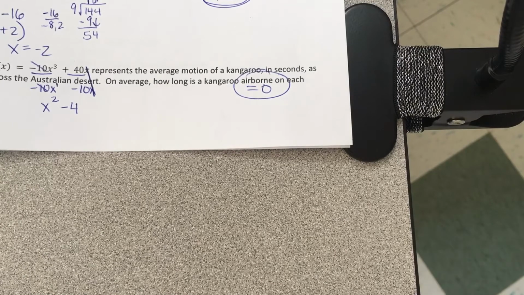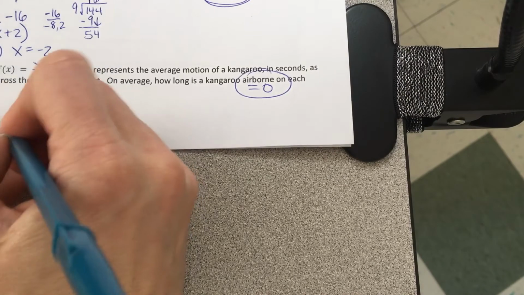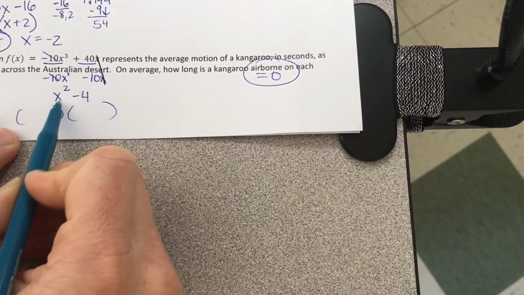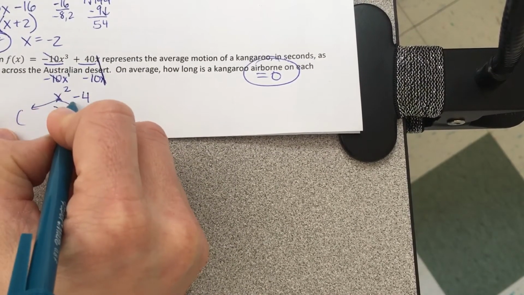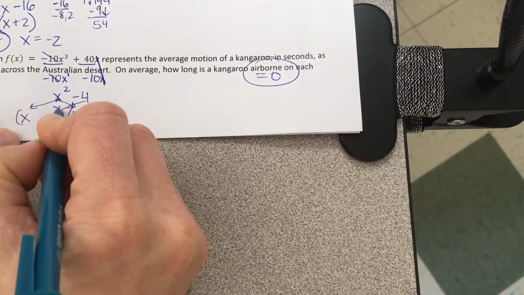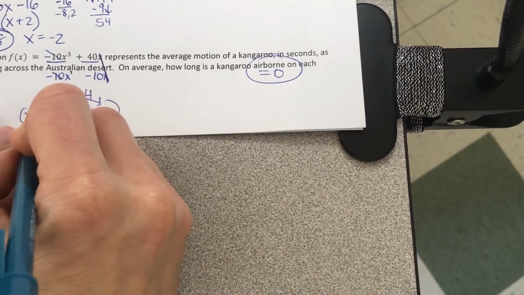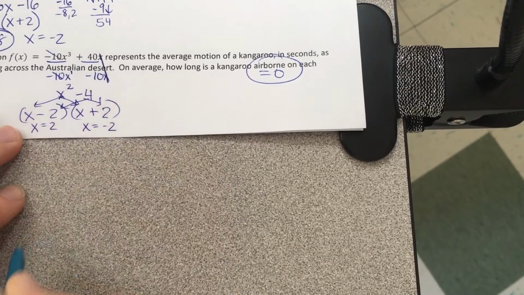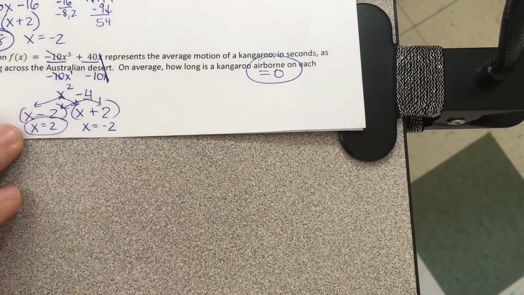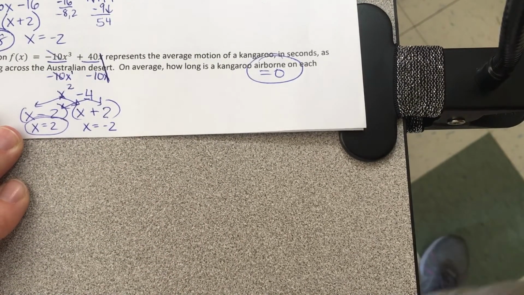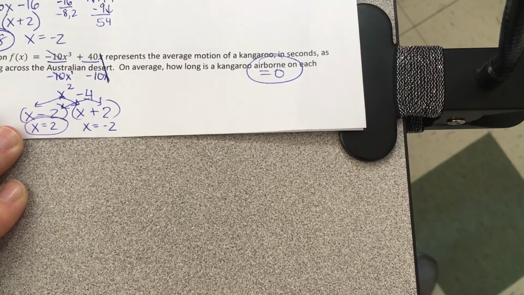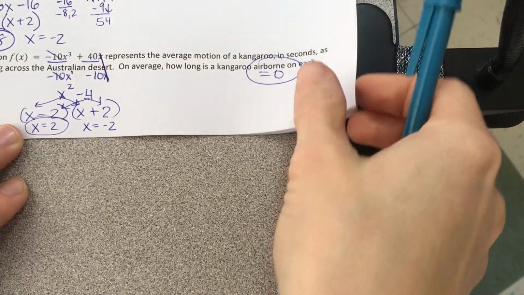All right, are you ready to set that one equal to 0? Yes. This one is a dose one. Okay, this one is a dose. This one will split. And one way I know that is because I still have x squared. So how does x squared split? X and x. Okay, how does 4 split? Minus 2 and plus 2. Okay. All right, so I get x equals 2, x equals negative 2. And I want the positive one. What does x stand for on this one? Seconds, yeah. Okay. Questions?